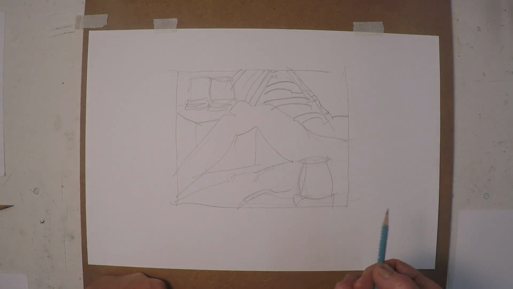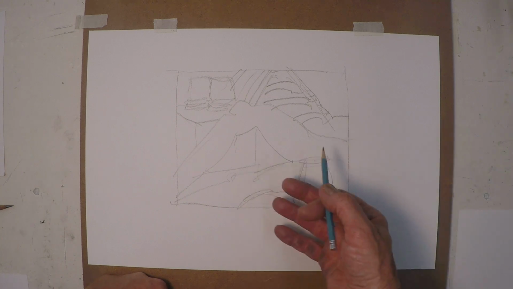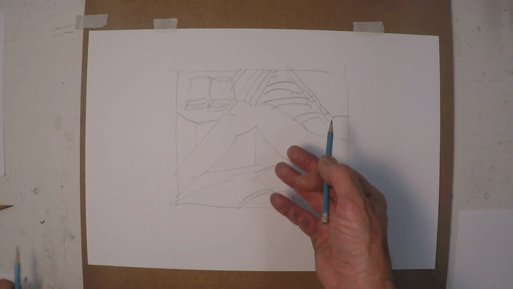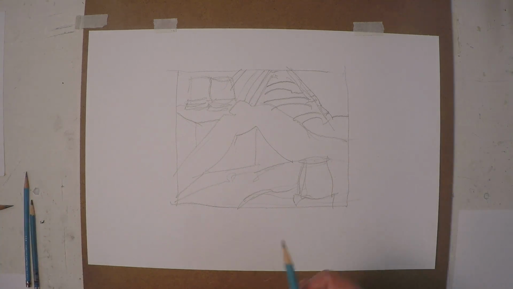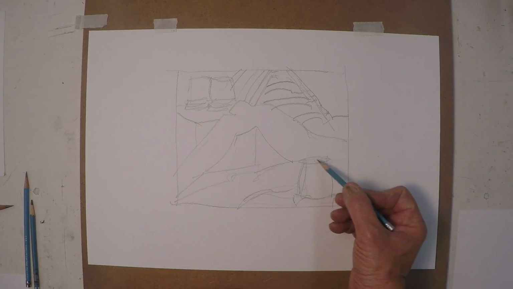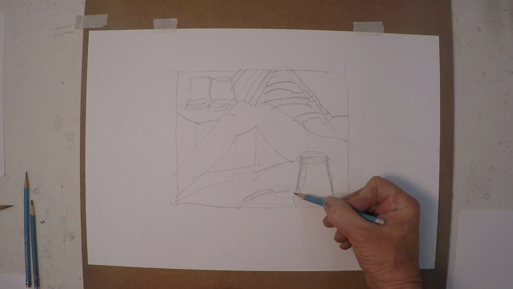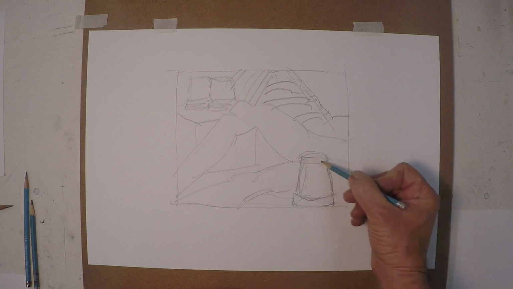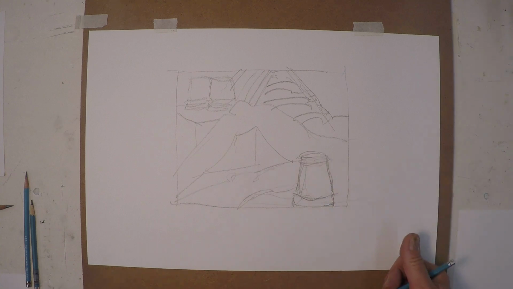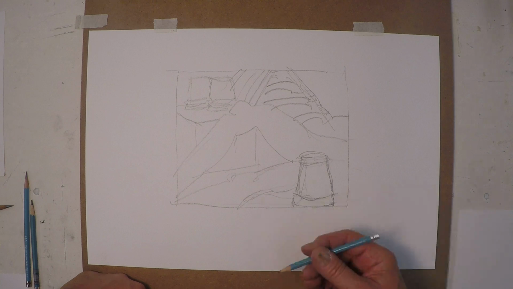Okay, the next one is middle ground. Now, it seems like a pretty obvious term because you have foreground, middle ground, and background, and I'm going to use this same drawing to talk about that. And of course, you already did thumbnails, and I already talked about foreground and how to pick out an area, and you're already past that, and you're now working on other things with Project 3, but I did want to point out again what middle ground is.